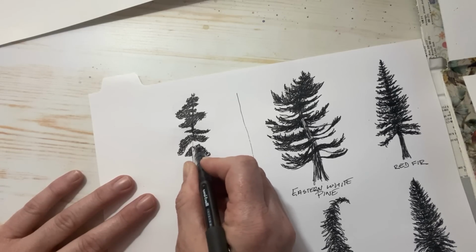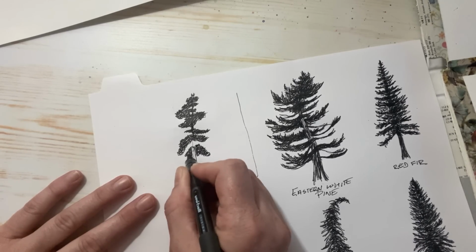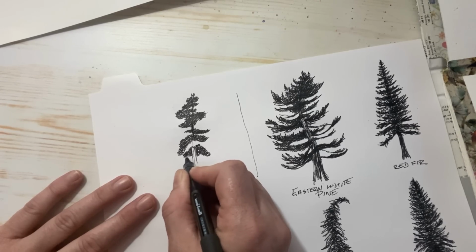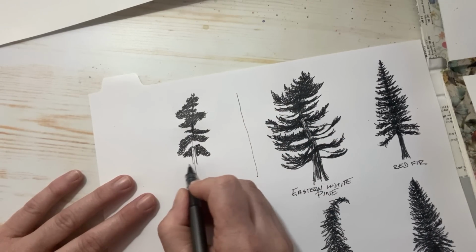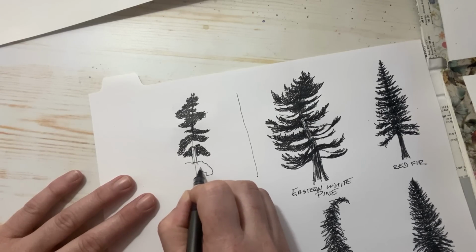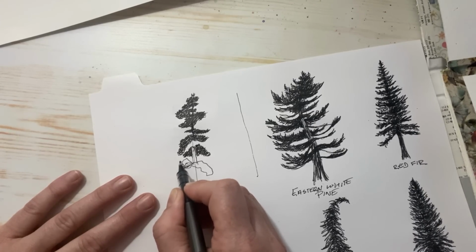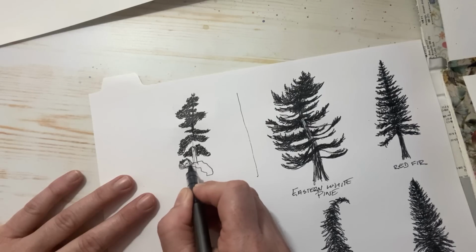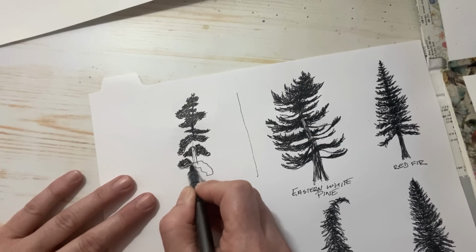Go outside that line, break it up. Again, nice and loose, just scribble away. And then maybe a branch going across in front, so do a big bubble here. And then every now and then stop and have a look and see if you've got a pattern going and break that pattern.